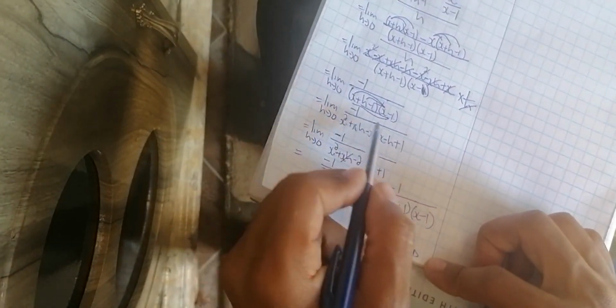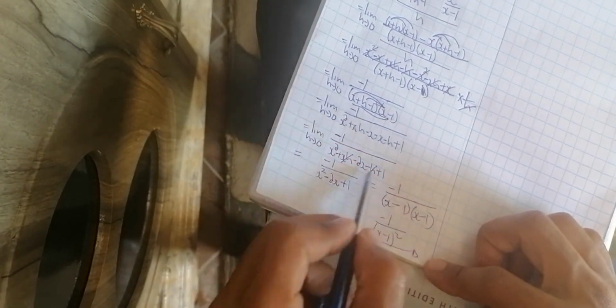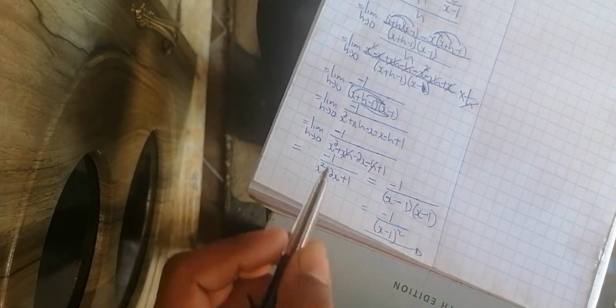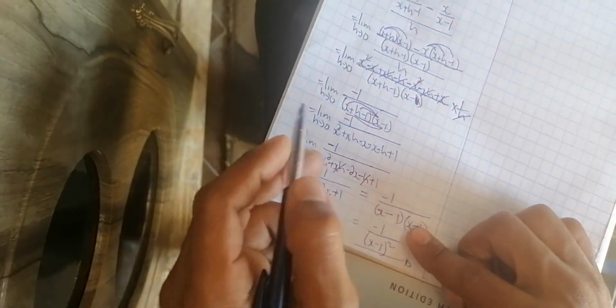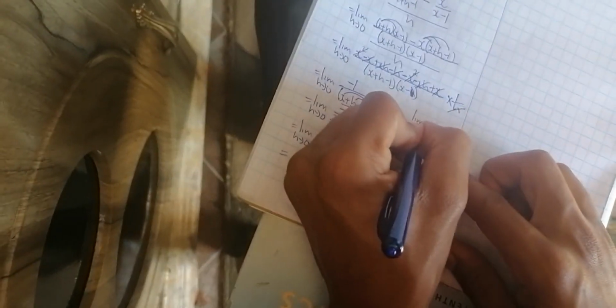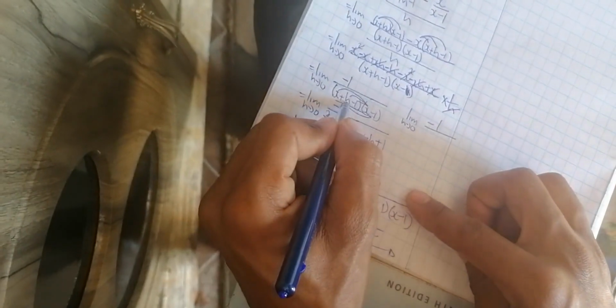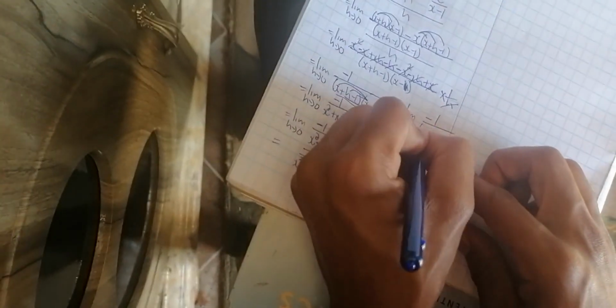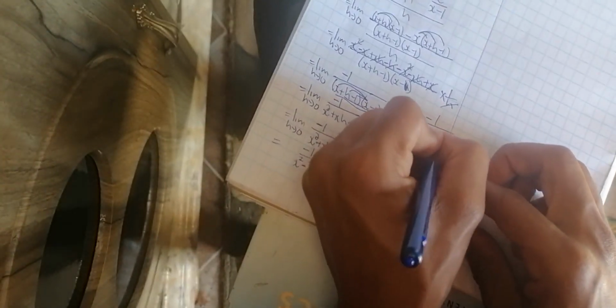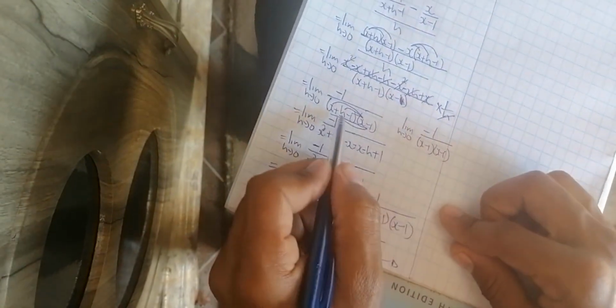Now you didn't have to go and do this lot of things that I have done here. Immediately when you are here, you can just say the limit as h approaches 0 of minus 1 divided by, this h becomes 0, so that you have x minus 1 into x minus 1. Can you see that?